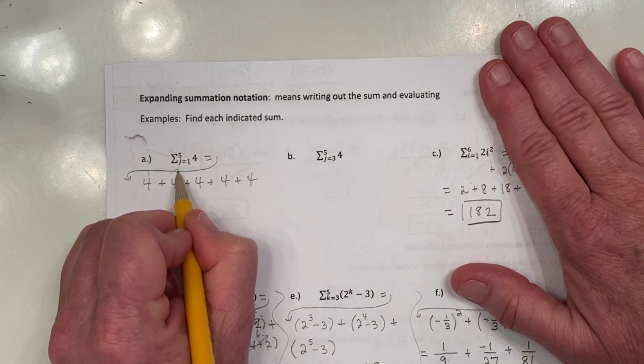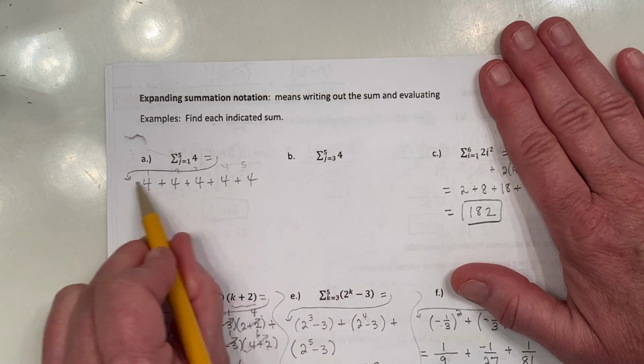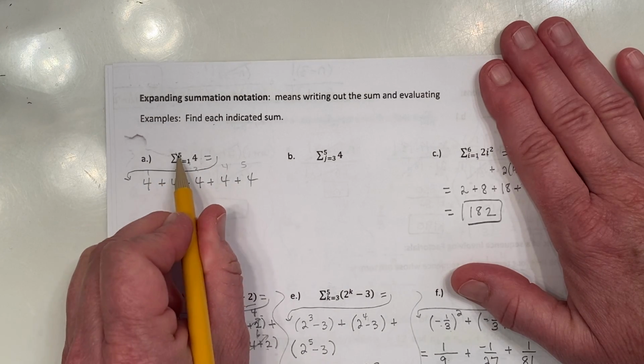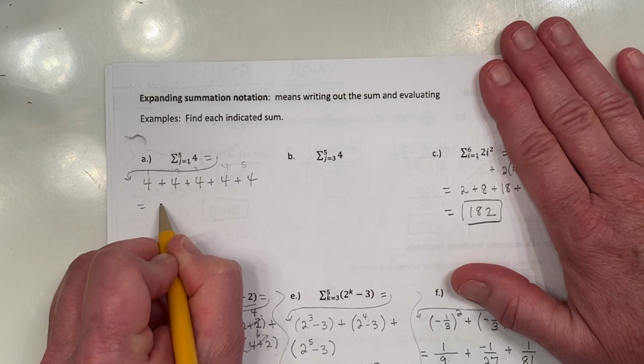So remember, this is 1, 2, 3, 4, 5. This is the first 5 terms of this sequence. So you can just actually multiply 5 times 4, and your final answer is 20.